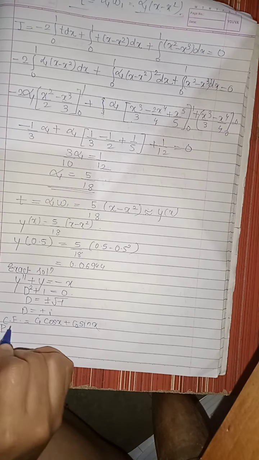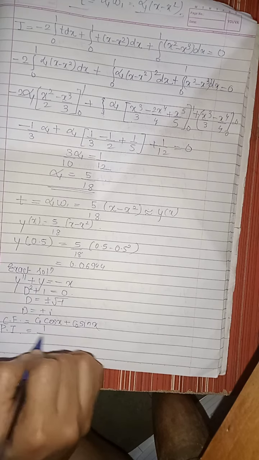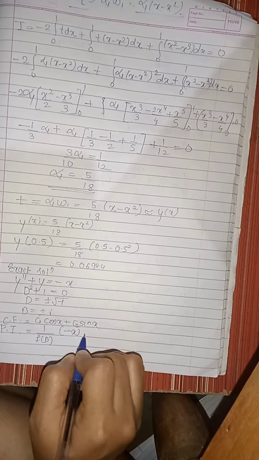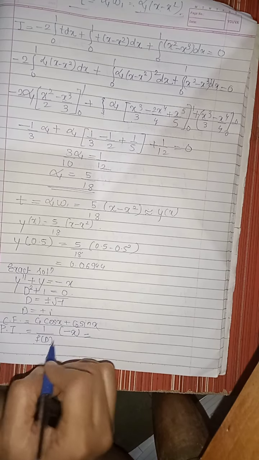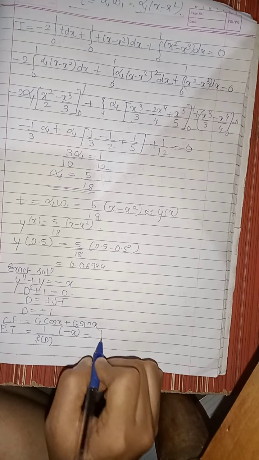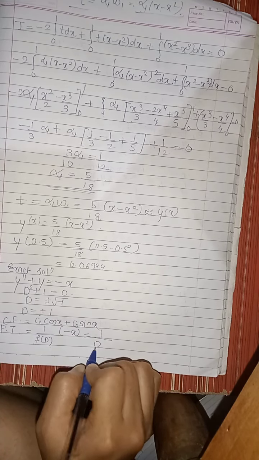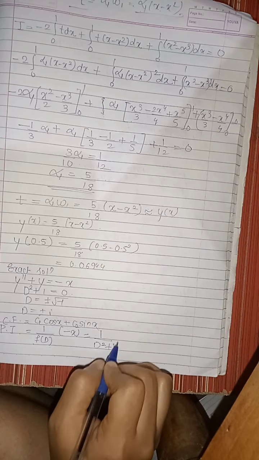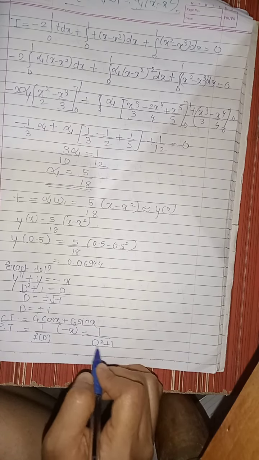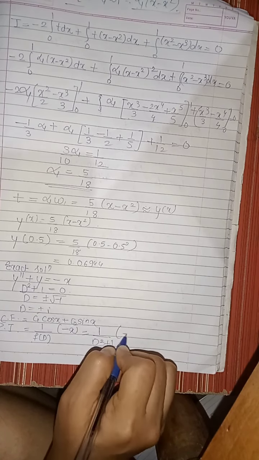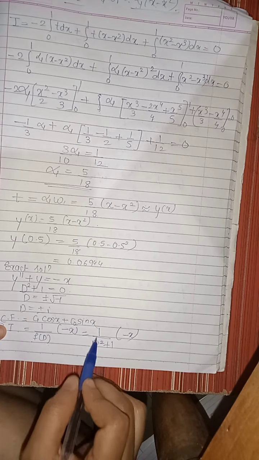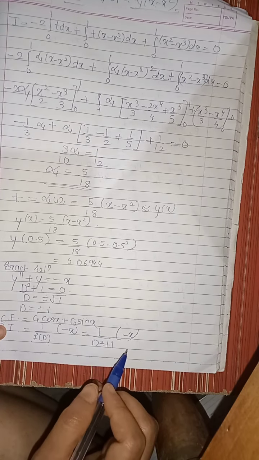So now to find the particular integral, you get 1 upon f of D into minus x. Substituting the value in the given D, you'll get 1 upon D square plus 1 into minus x, so this is in the form of 1 upon 1 plus x square.